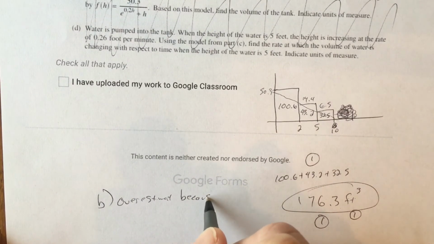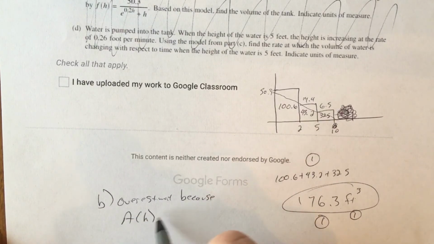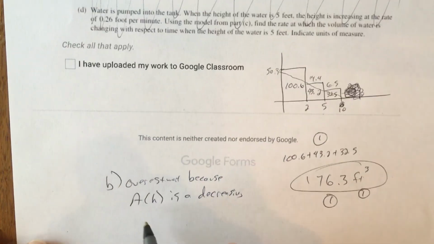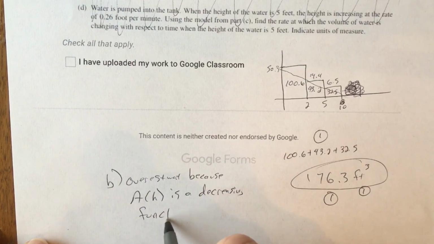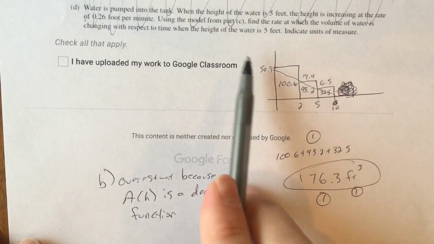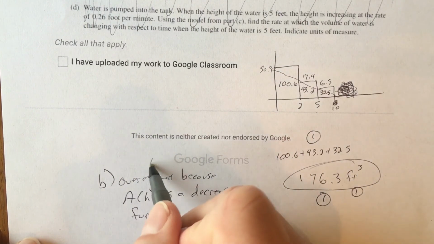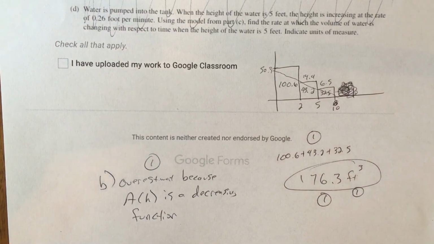because A of H is a decreasing function. So they want to see that you understand it's because of the decreasing nature of the function that makes this an overestimate. If you said that, you got another point. And that's all there was for that one today.